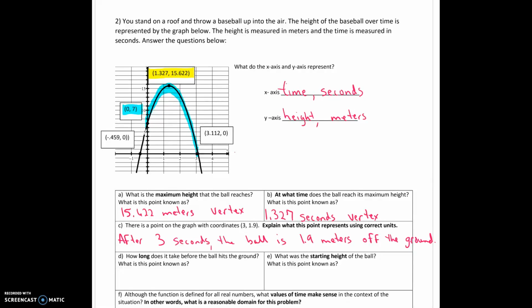All right, D, how long does it take before the ball hits the ground? So at this point, I'm going to be looking right here. This is where the ball hits the ground. And I know that because that is after 3 seconds, the ball has a height of 0, and 0 means it's on the ground. So the answer is 3 seconds, and this point is an x-intercept.